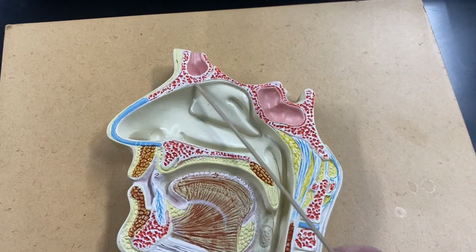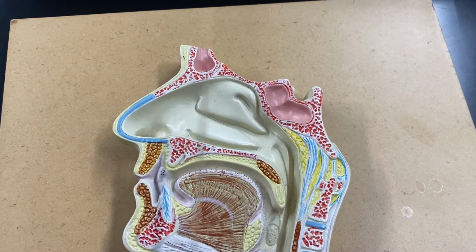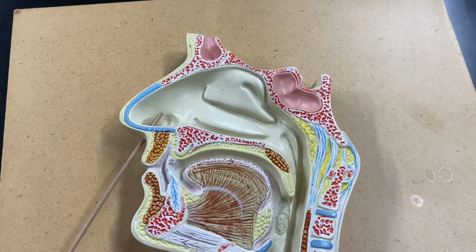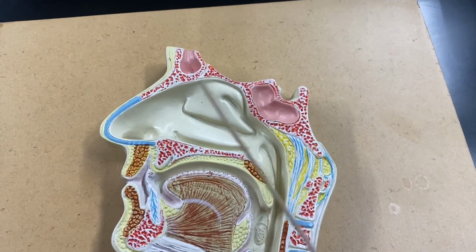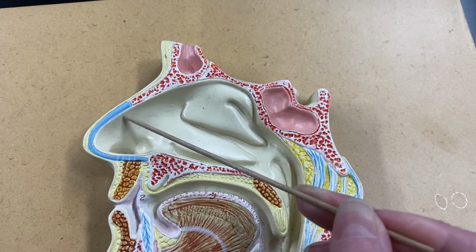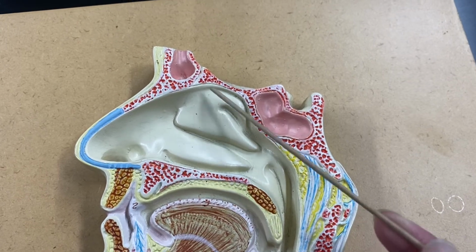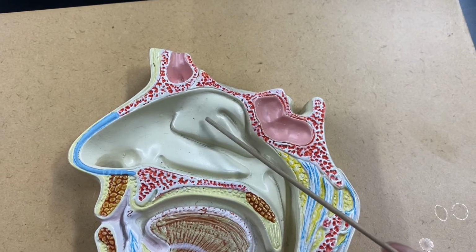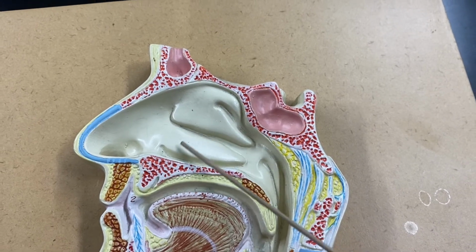So this is nasal cavity. Those are external nares, and we have a vestibule. So over here will be vestibule of the nose and then nasal cavity. Inside the nasal cavity you see three projections on the lateral wall. Those are called conchae.